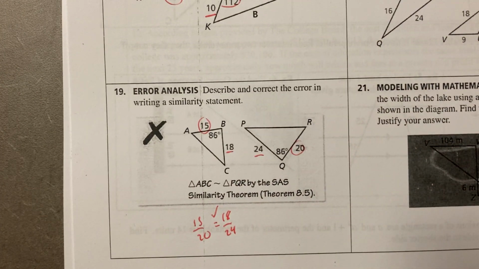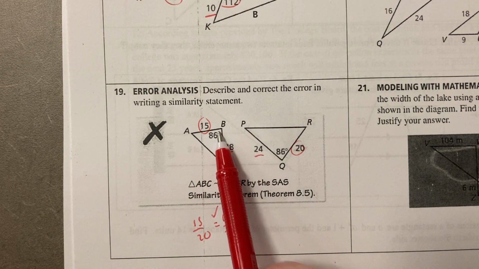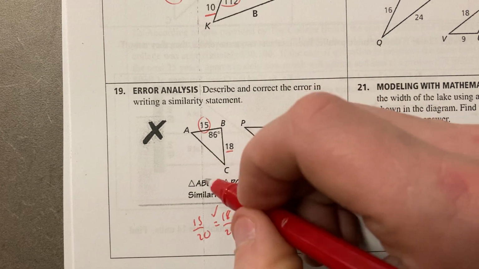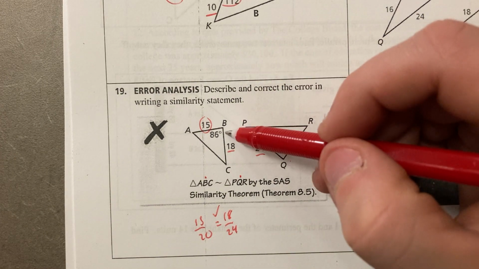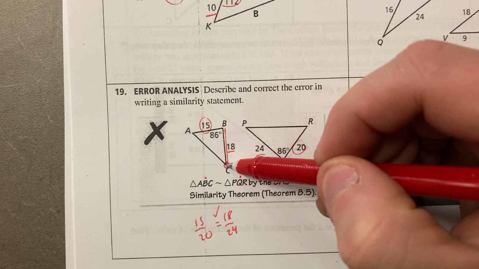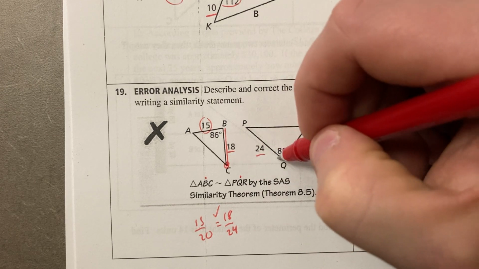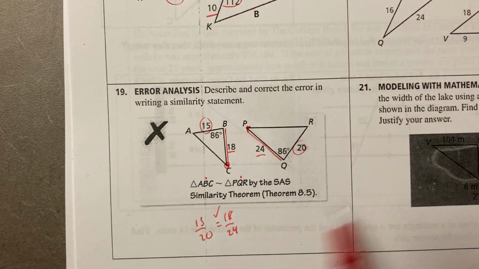Maybe they didn't match things up correct. All right, so maybe they didn't match things up. So B should match up with Q. That works. B is matched up with Q. The larger of the sides is matched up with C. And here the larger of the sides is matched up with P. So does C match up with P?